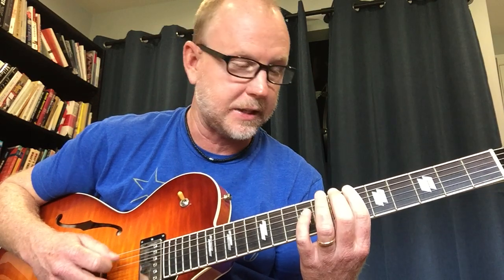Instead of doing straight eighths like this, I'm going to swing it. 1, 2, ready, go. Like that, right? I always tell my students, if you can't swing your scales, you're not going to be able to swing when you're improvising. So you have to actually practice swinging. That's a great way to do it.